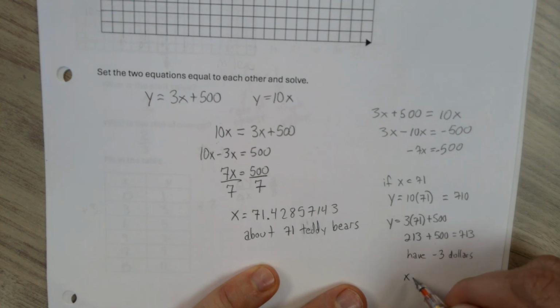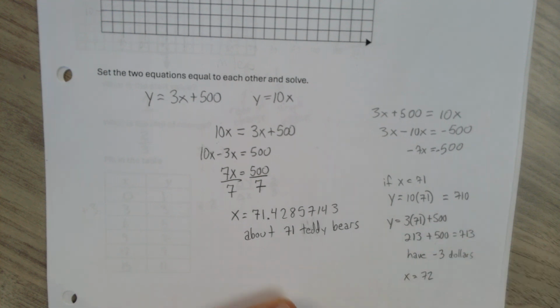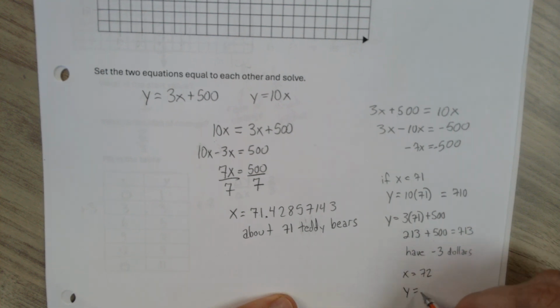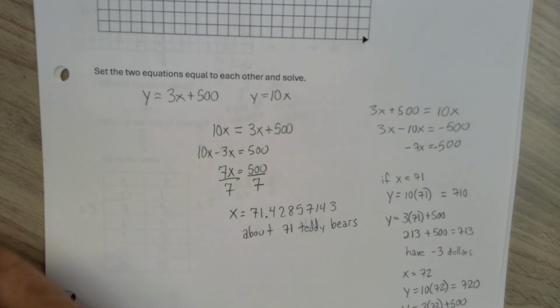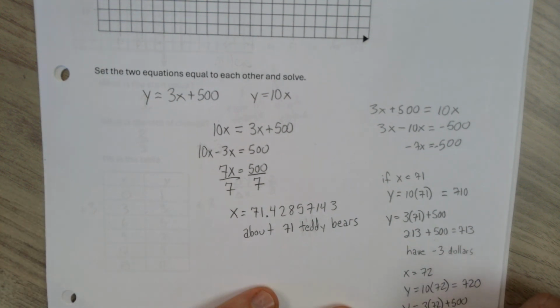But what if x is 72? Well, with the first equation, we would make $720. That's how much we received. That's our income. And if this was 3 times 72 plus 500, that would be $216 plus 500, which is $716.